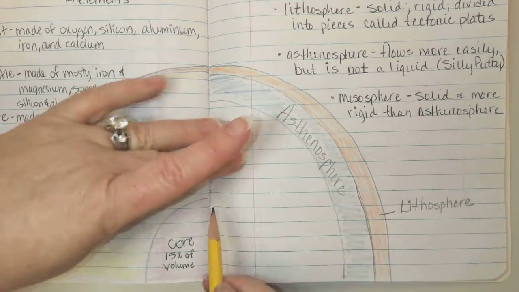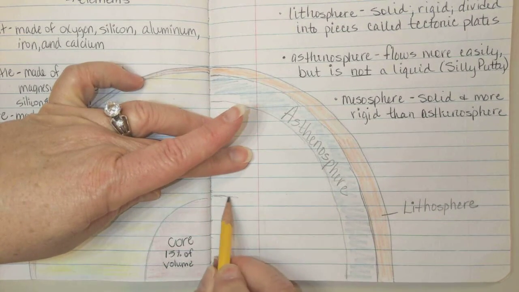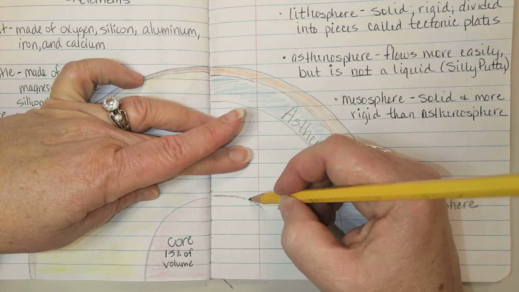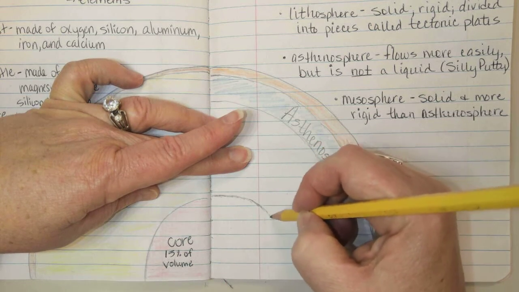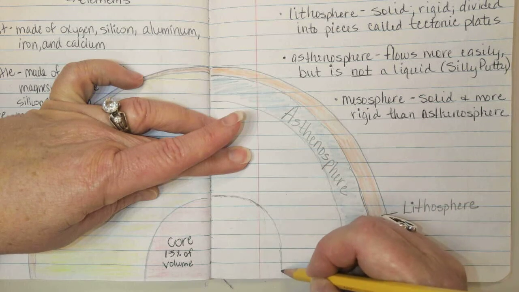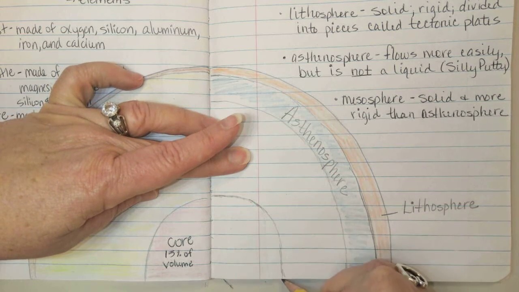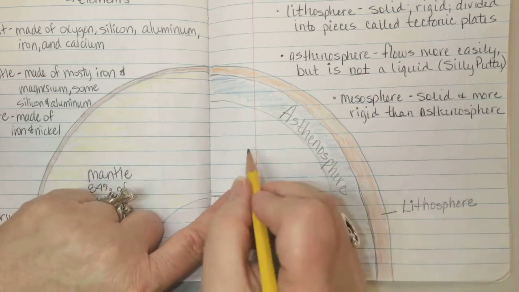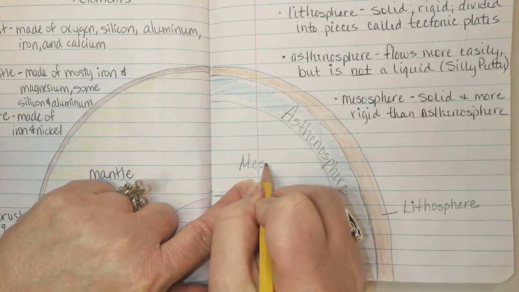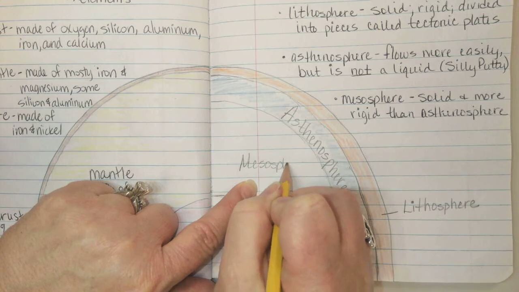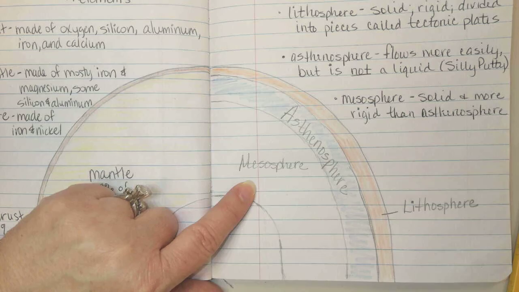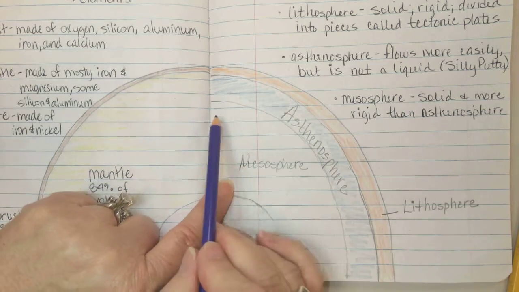I'm picky when it comes to my notes, so I want it to look good. Okay, so this is going to be the mesosphere. We're going to go ahead and color it purple. All right, we're going to make it purple.